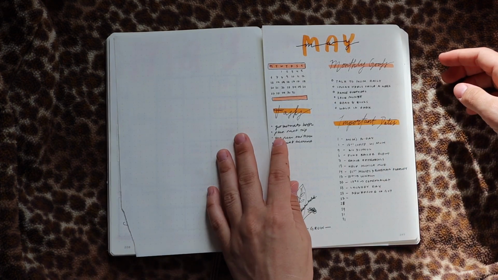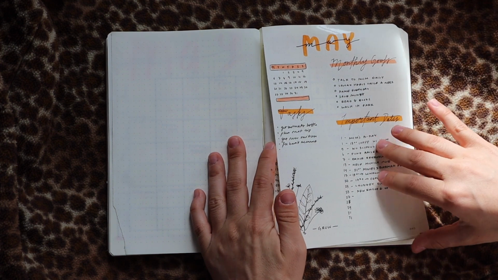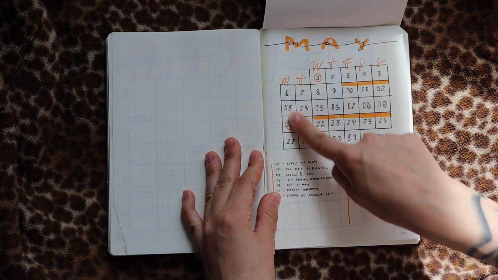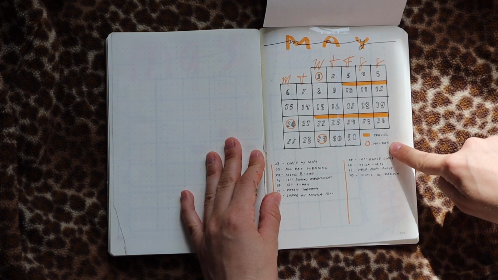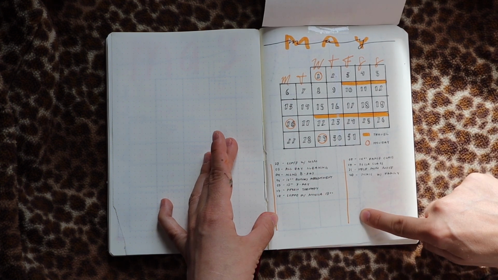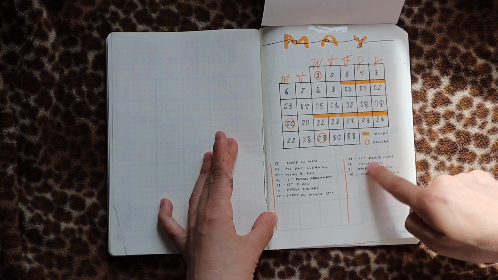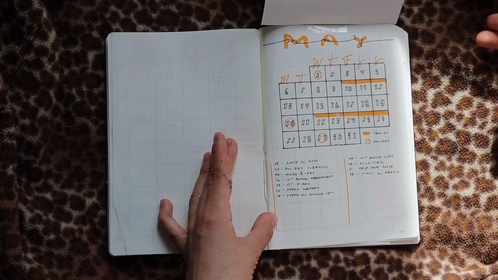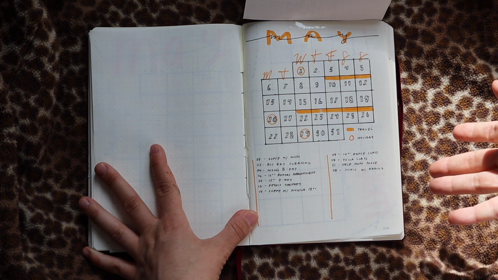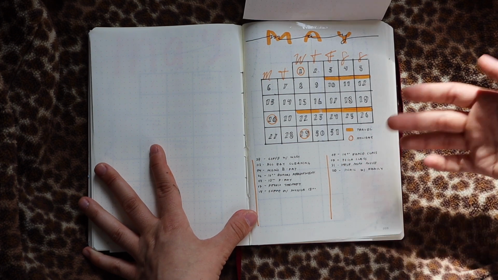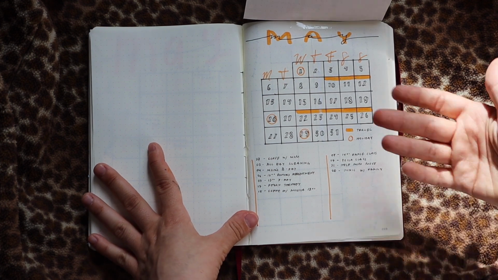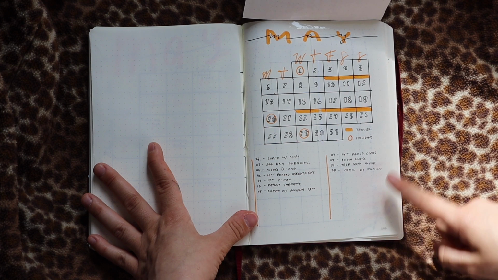Then on the other side I have this setup. So originally this setup looked like this, and how it works is this is just an overview calendar to mark the travel and holidays, for example. And then here you just write the numbers of the week, or numbers of the month, and what you have to do that month. And in the beginning of the month, obviously they would be in order of what you have to do, but there's always events that pop up along the month, and then it would be kind of scrambled. So I don't know if this is a thing that would work for me, but it's definitely something worth trying out because I know a lot of people do this.